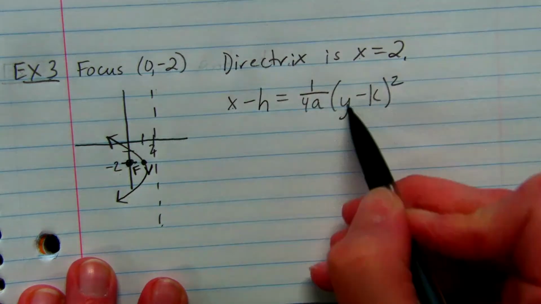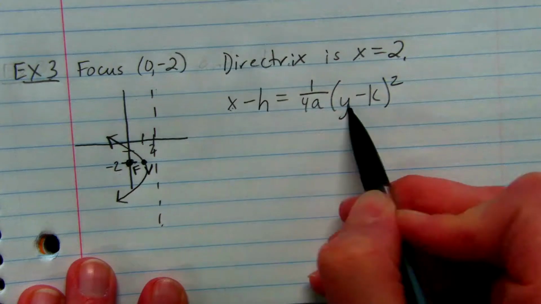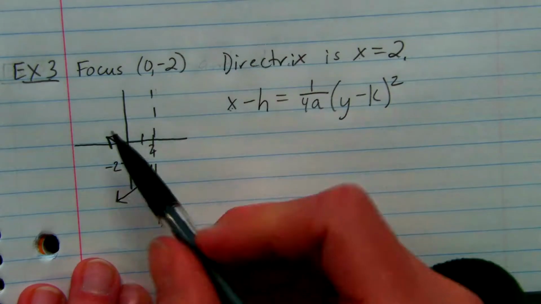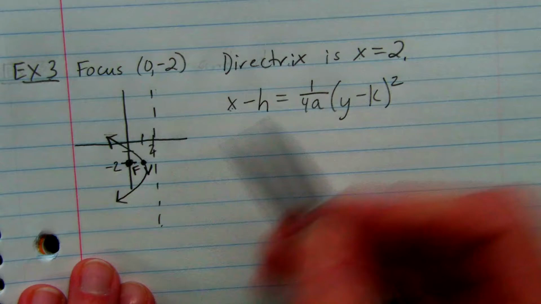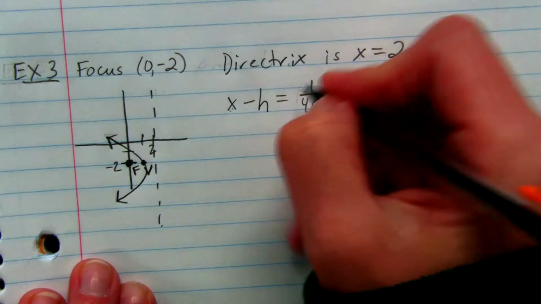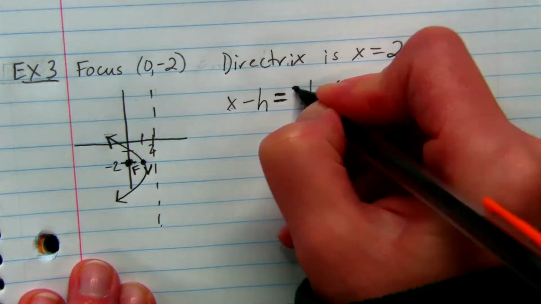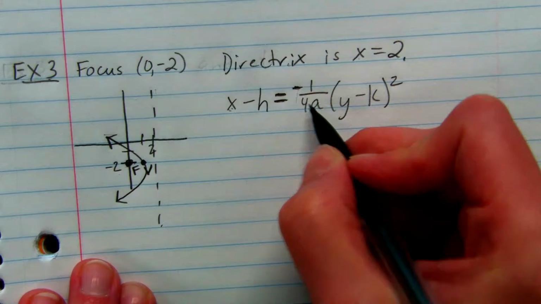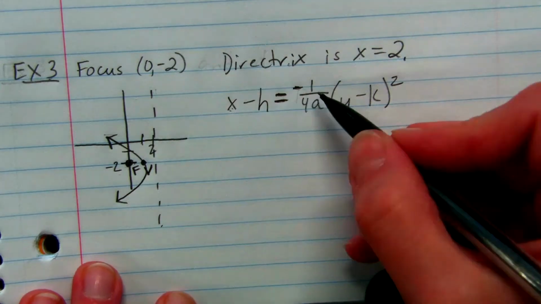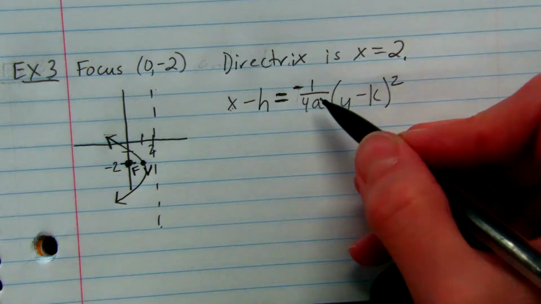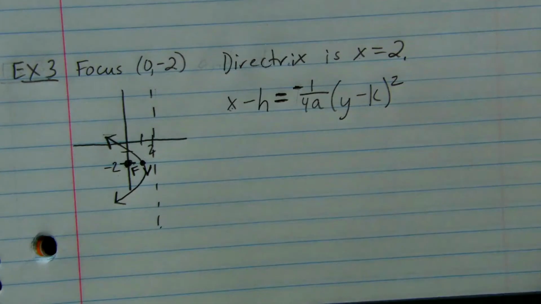So I switched the x and the y. I put x over here, y over here. And the other thing to keep in mind if it's opening left is that this fraction right here should have a negative. So make sure that looks separate from your equal sign. We should have a negative here because it opens left. You would also have a negative if you had a parabola that opened down, which you should already know, and that's just how that will change.